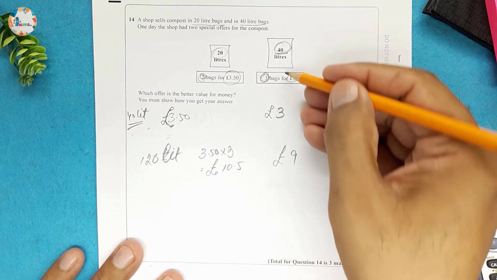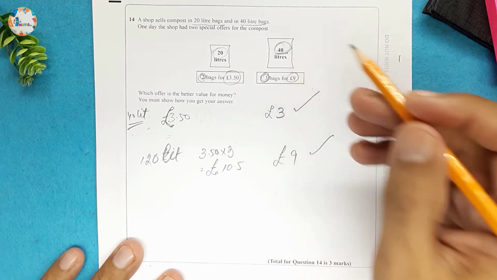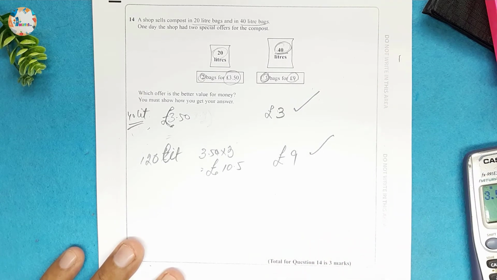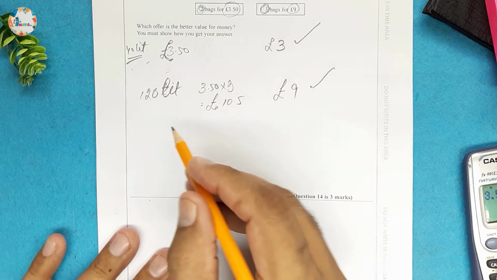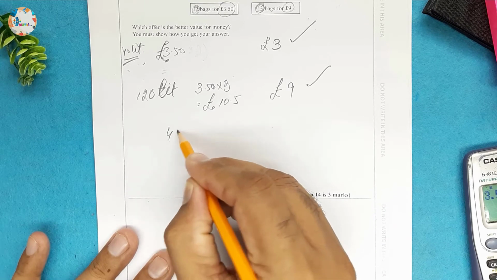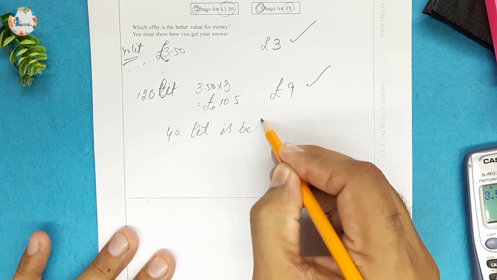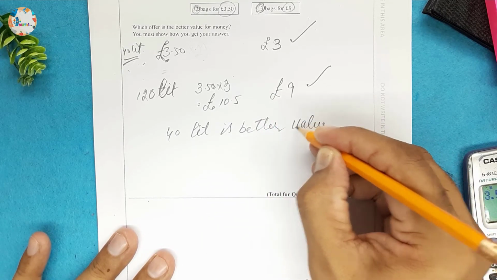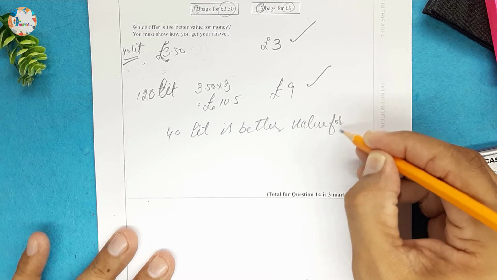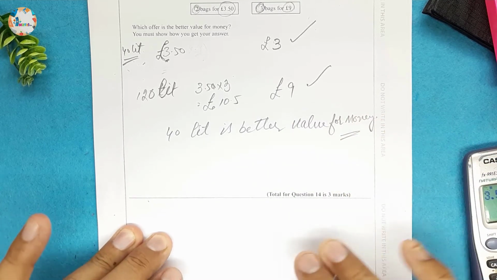So in all cases, if we check this one and this one, this will be a better deal. So we can say which offer is better value for money. So we can write 40 liters is better value for money. So this will be our answer to this one.